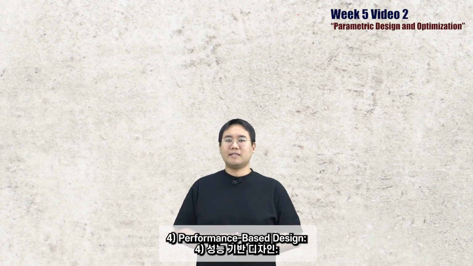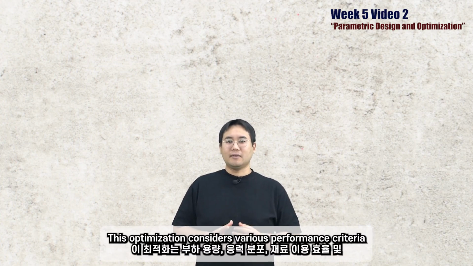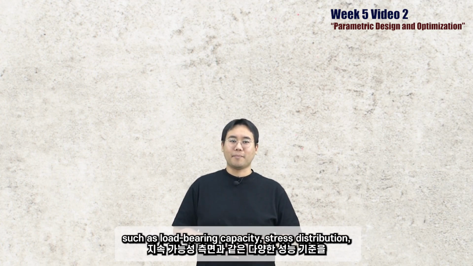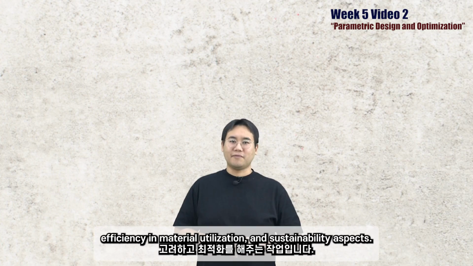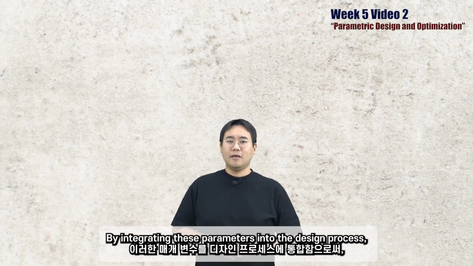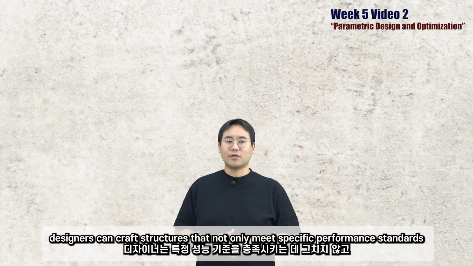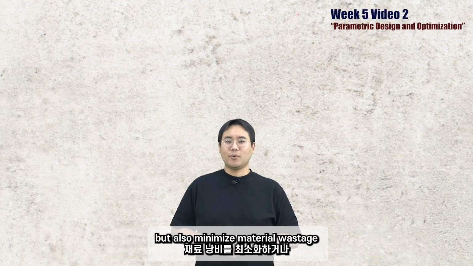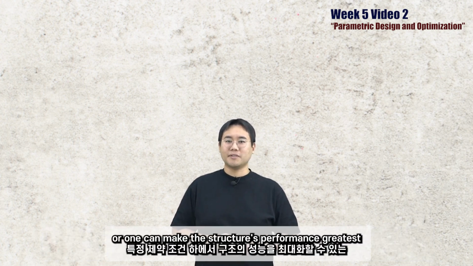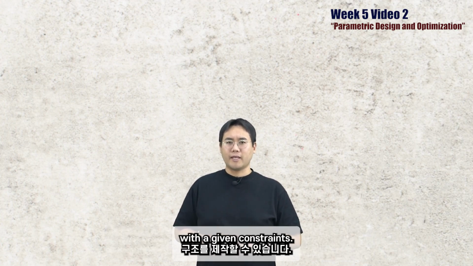Number four is performance-based design. This optimization considers various performance criteria such as load-bearing capacity, stress distribution, efficiency in material utilization, and sustainability aspects. By integrating these parameters into the design process, designers can craft structures that not only meet specific performance standards, but also minimize material wastage, or one can make the structure's performance the greatest with a given constraint.